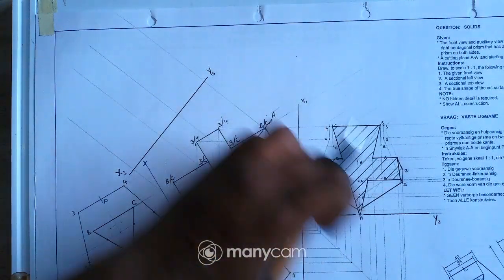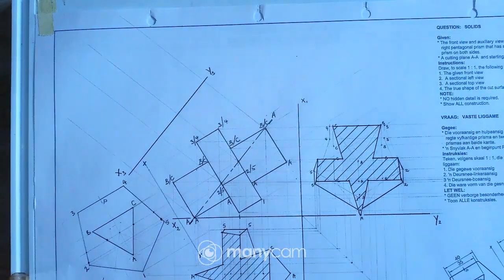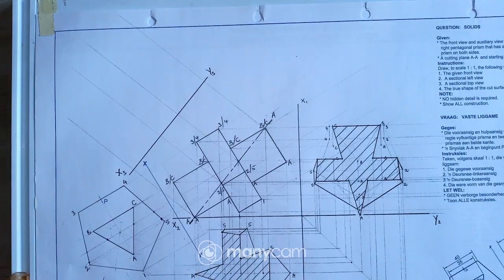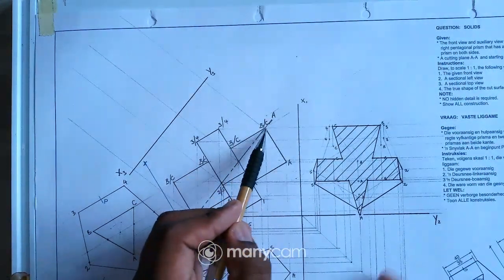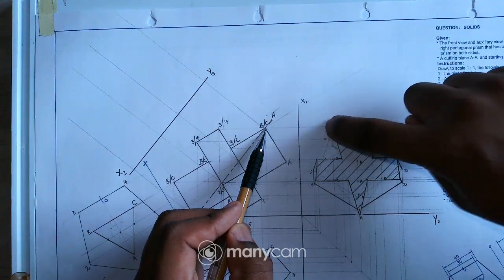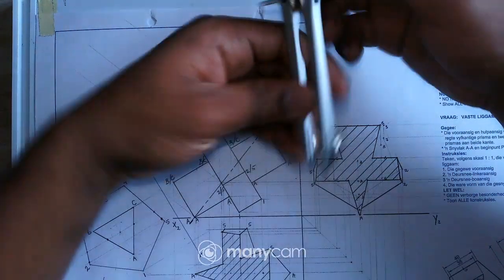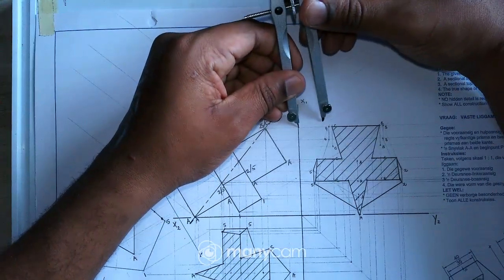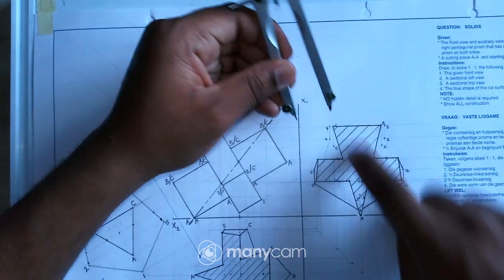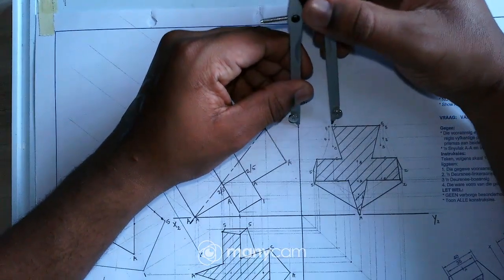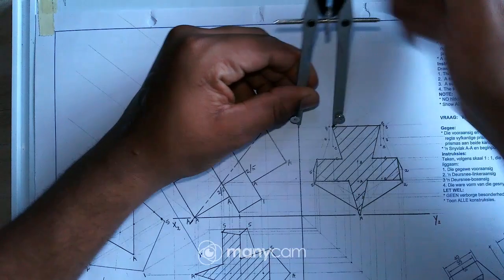So I'll use this sectional left view because obviously now I can't see the sectional top view, so it's fine, I'll use this one. So from this point I have 2 points, right? So this point and that point. So what I have to do now, I'll just transfer the distances from the sectional elevation to up there. So I'll start with this first point there, put my compass on the x1, y1 line to that point.